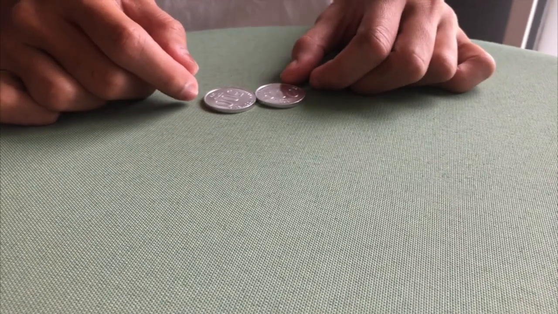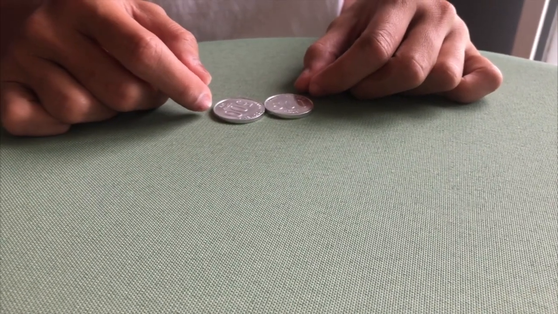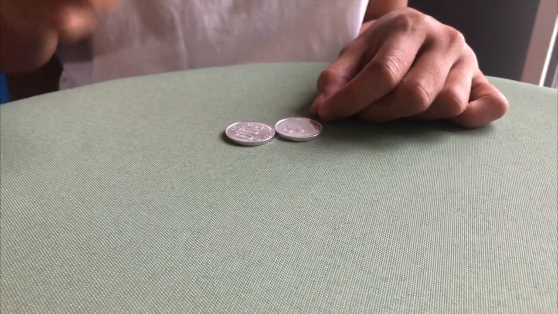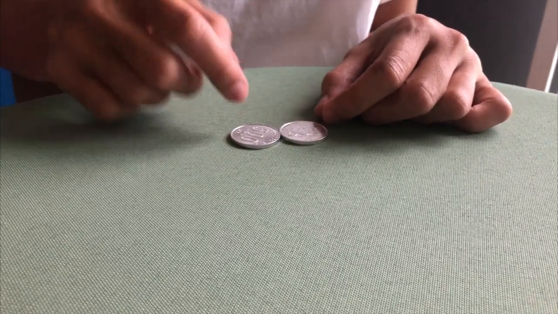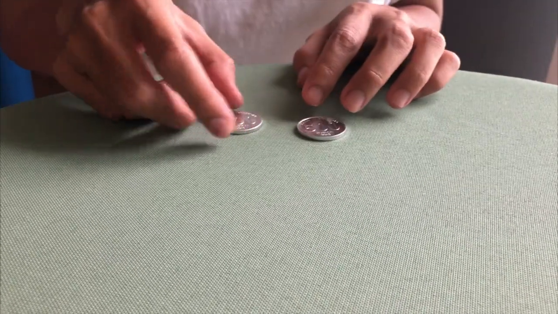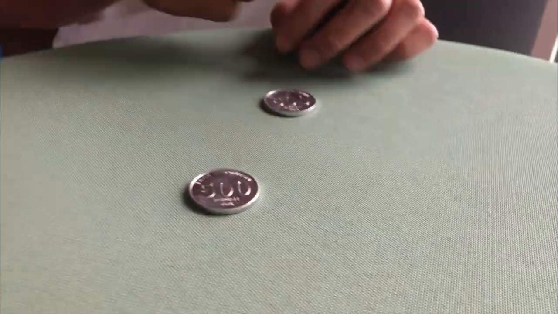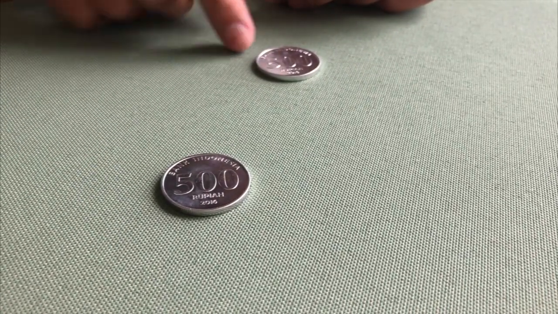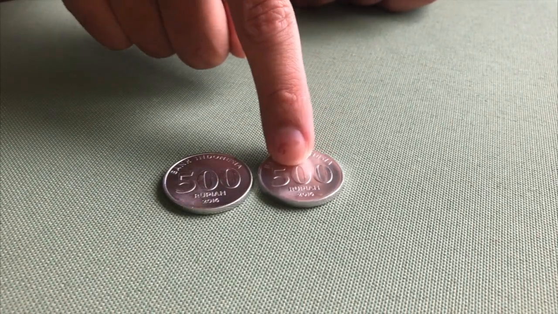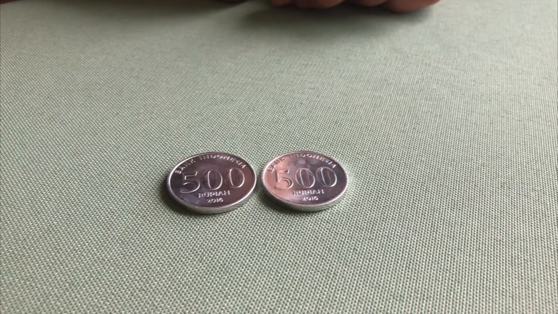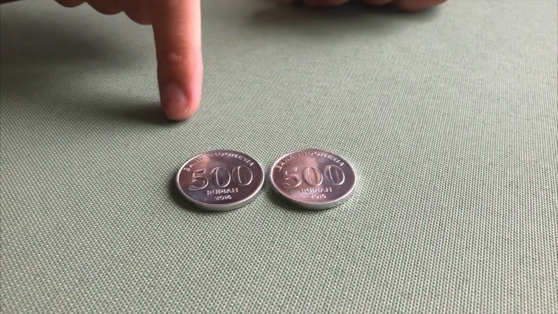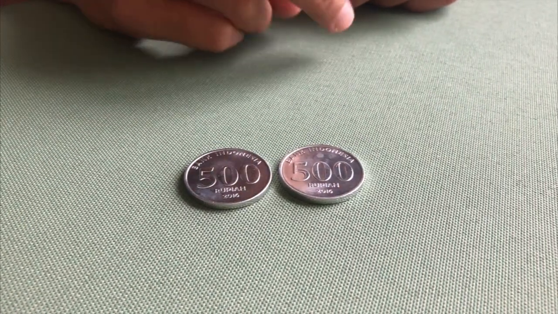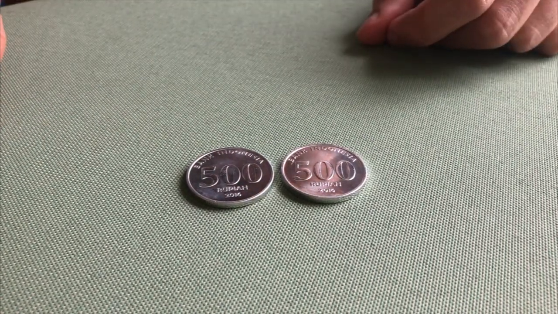The last coin is 500. Do you know how many 500 coins do you need to make 1,000? Let's count together. The first 500. Let's count on by 5 and then 1,000. So we need 1, 2. We need 2 coins of 500 to make 1,000.